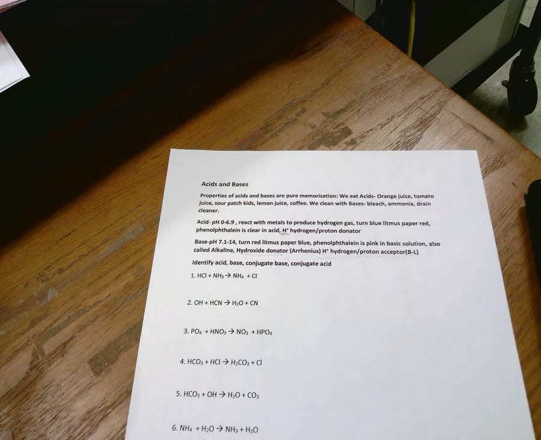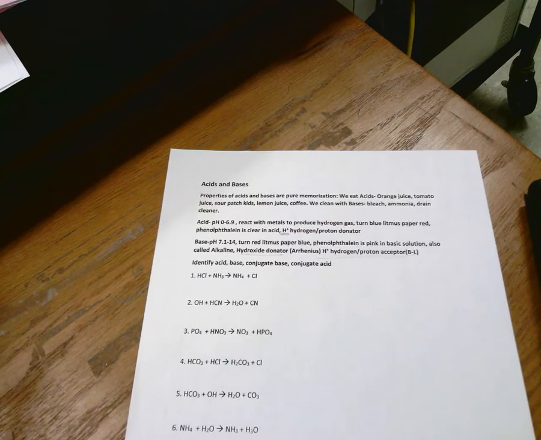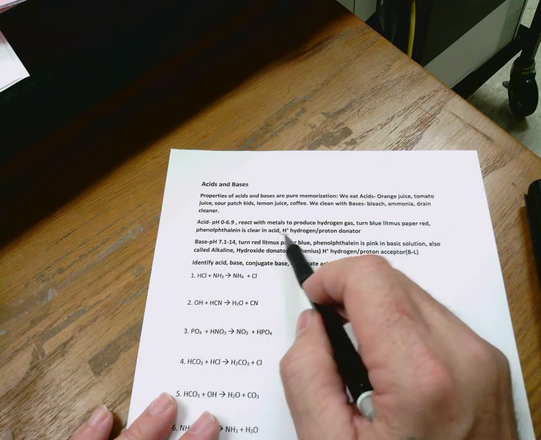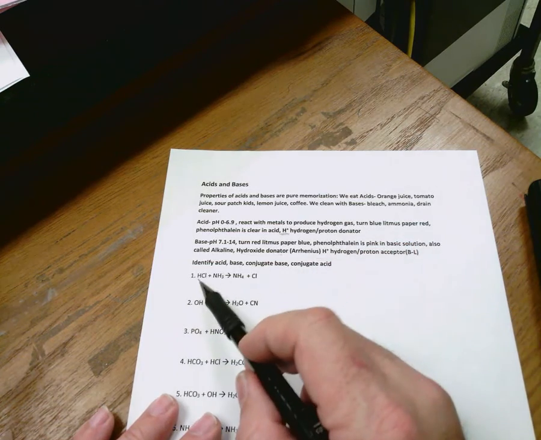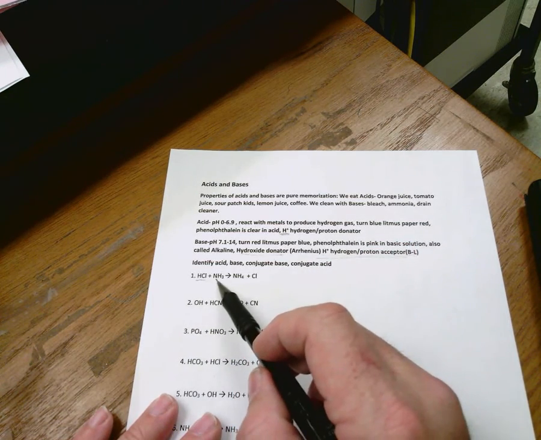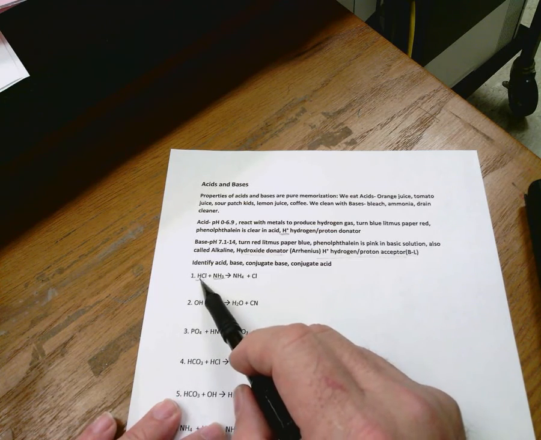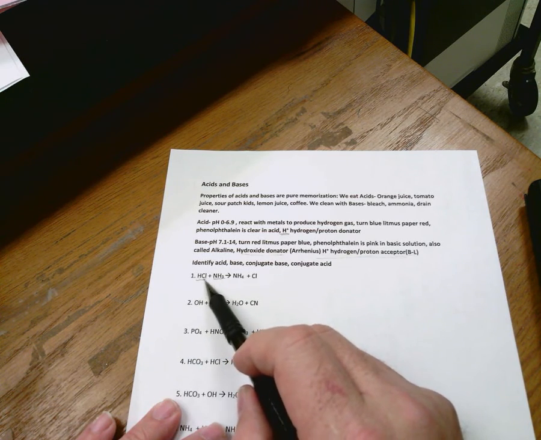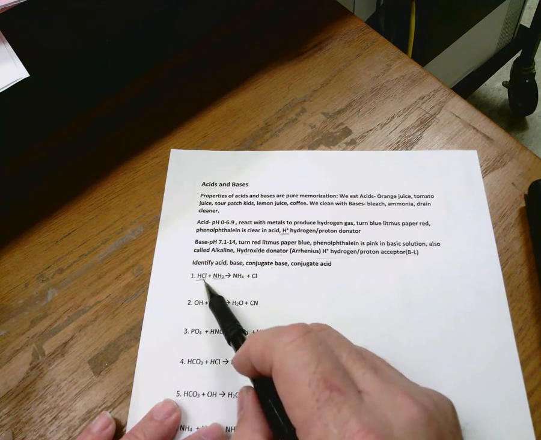The bigger part of this sheet is identifying acids, bases, conjugate bases, and conjugate acids. And you really need to look up here and see that it is H plus, a hydrogen proton donator. So let's look at these things. I have HCl and I have NH3. Let's see which one of these donates a proton. If I go over to the other side, if this donates, I should see Cl by itself. So let's look. NH4, Cl. Aha, I think I've already identified the acid.